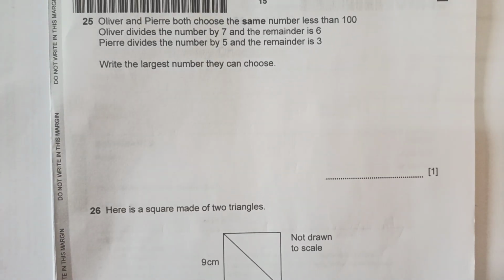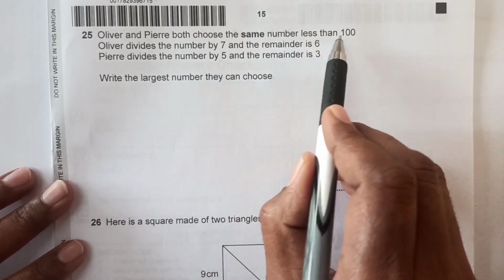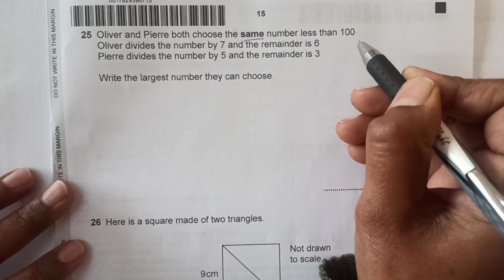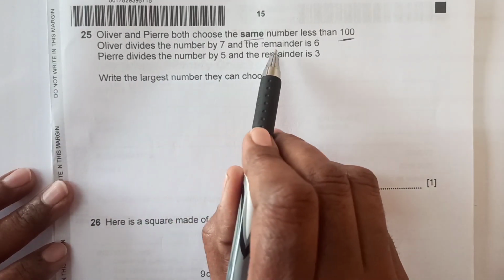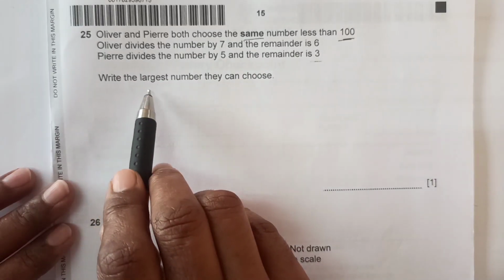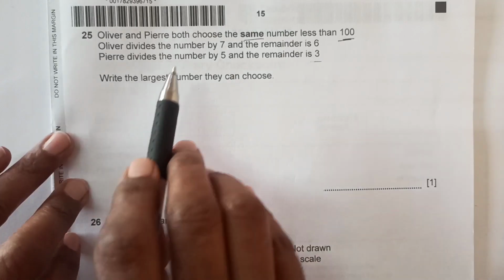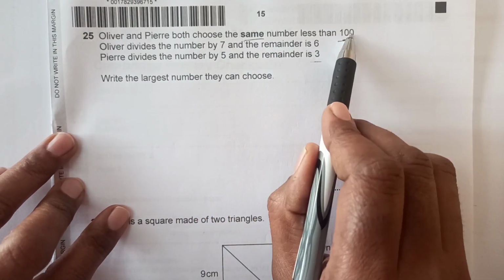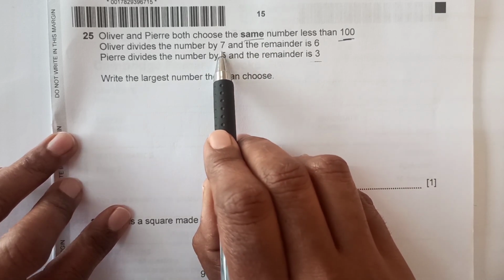Now number 25, Oliver and Pere both choose the same number less than 100. Oliver divides the number by 7 and the remainder is 6. Pere divides it by 5 and the remainder is 3. Write the largest number that they can choose. Now the number is less than 100, right? So for 7, we are looking for the remainder.